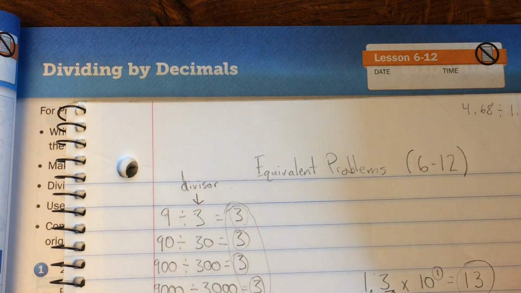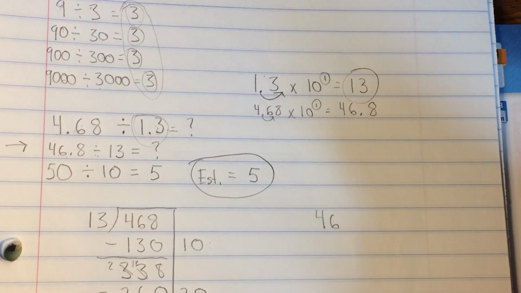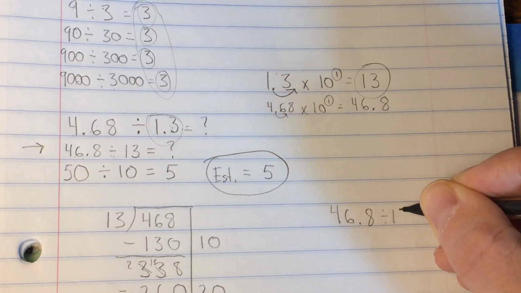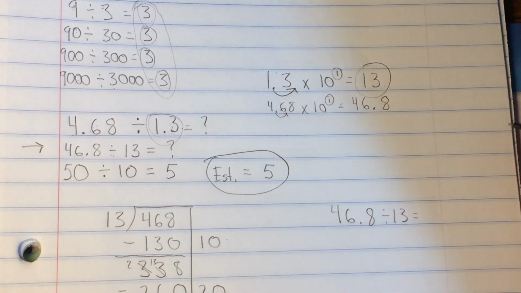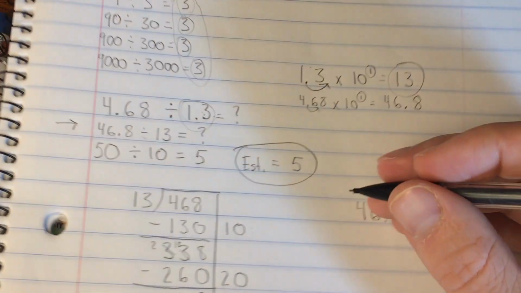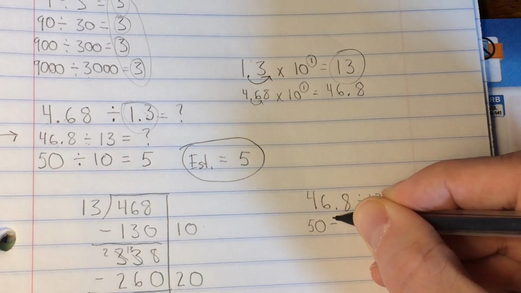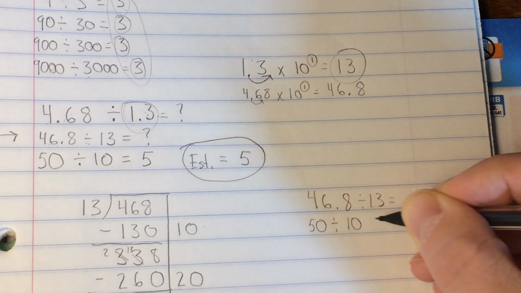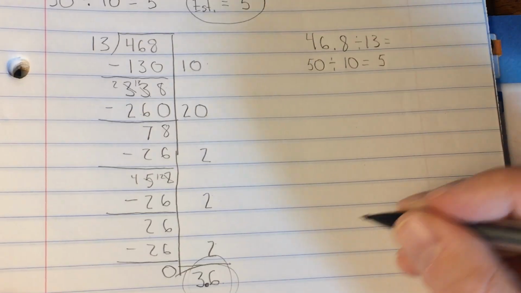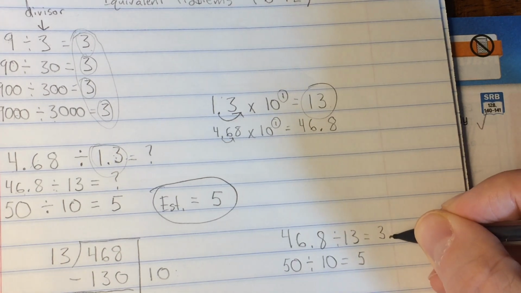It was 46 divided by 13. 46.8 divided by 13. And then we also had the estimate, which was 50 divided by 10. The estimate was 5, and the answer here we decided was, just like we found out down below, 3.6.